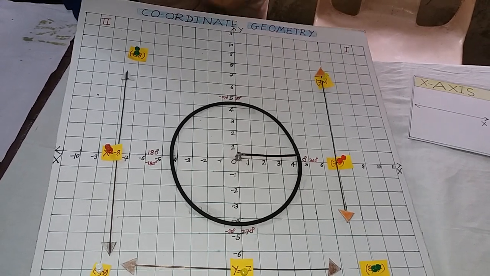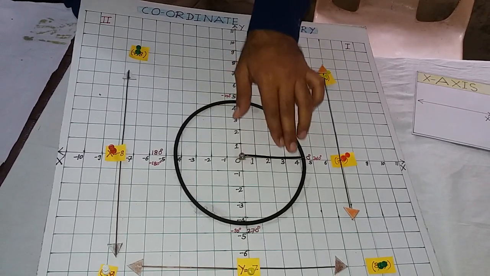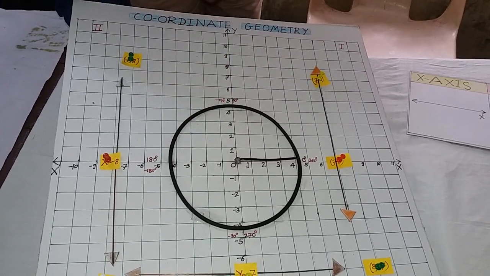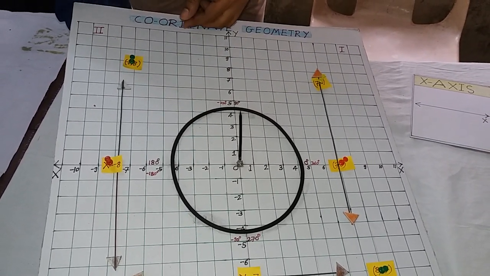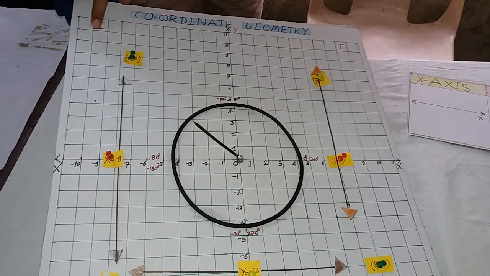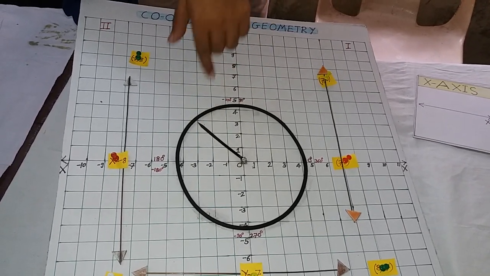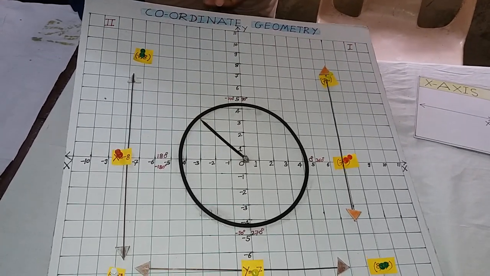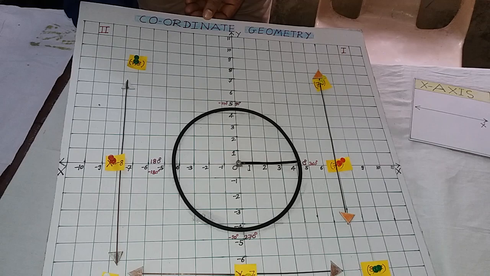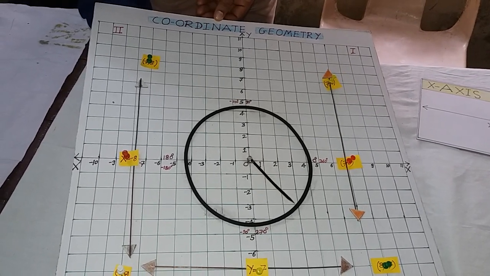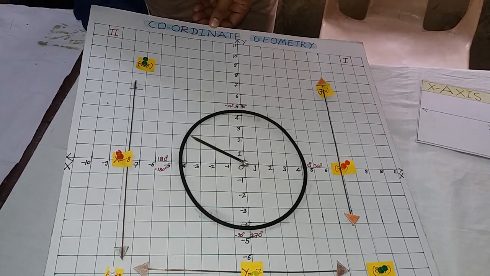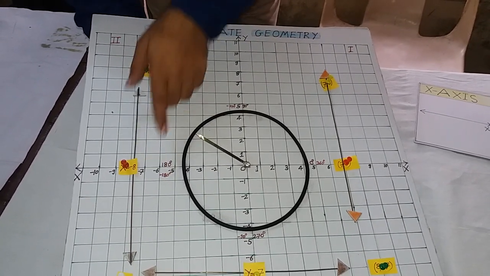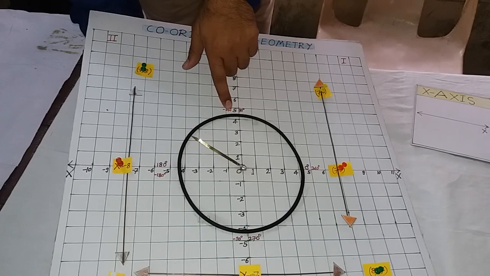Now, for example, suppose I rotate the initial arm anti-clockwise and the terminal arm lies in the second quadrant. So the measure of the angle will be between 90 and 180. If I rotate this initial arm clockwise, in the downward direction, into the second quadrant, then the measure of the angle will be between minus 180 and minus 270.